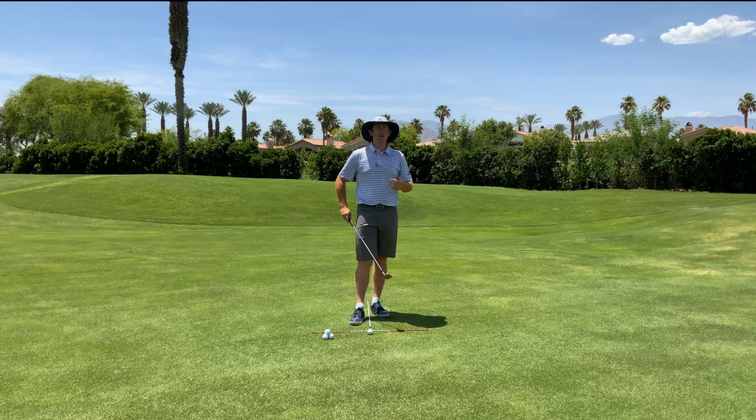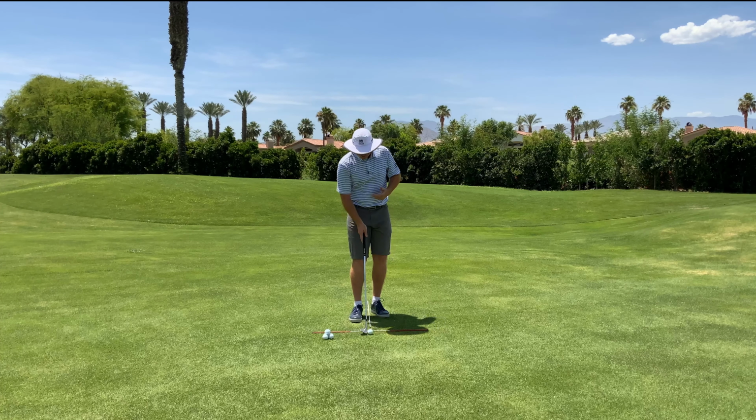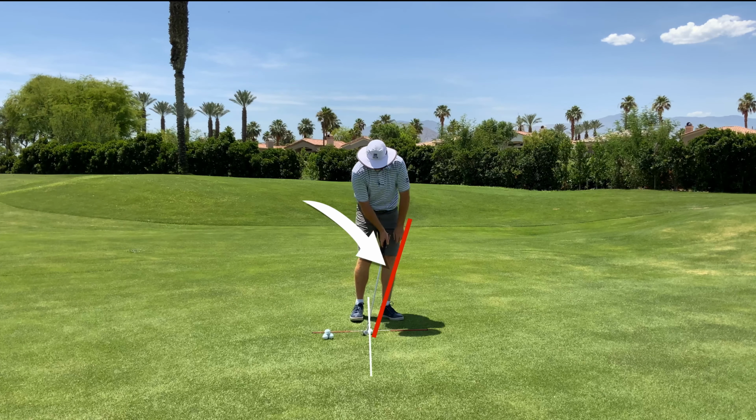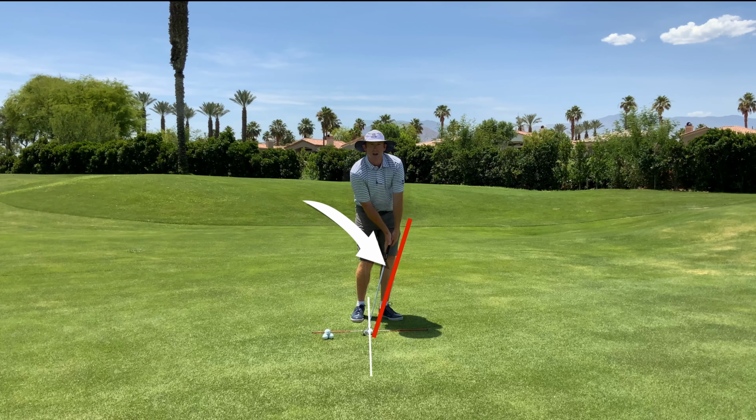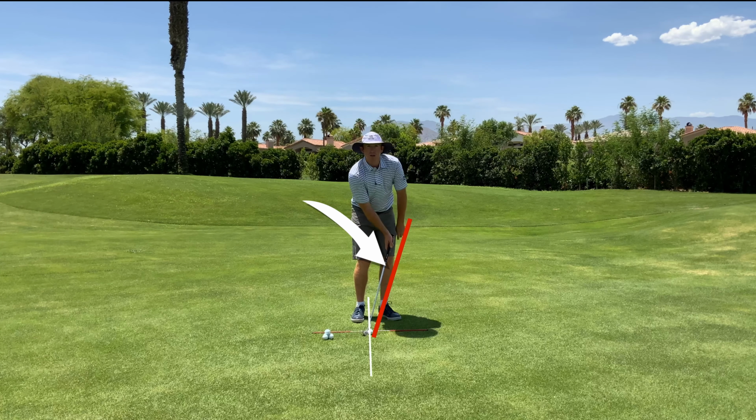One thing that I see players do as they set up for a pitch shot is they really increase the forward shaft lean, or this angle at setup. You can see that relative to my white alignment rod, I have a large amount of shaft lean at address here.